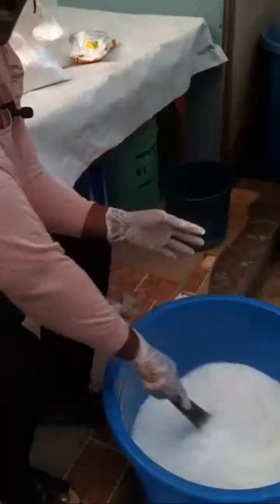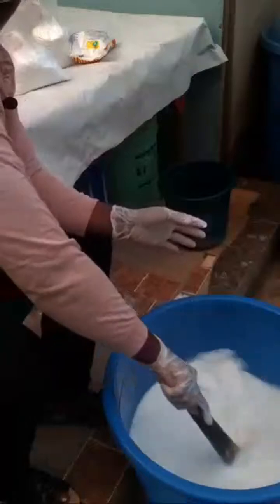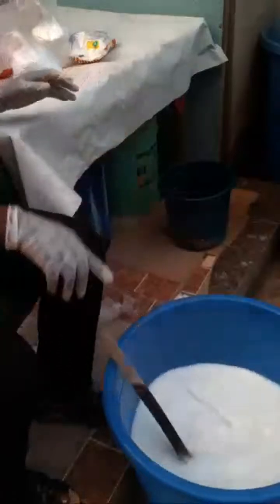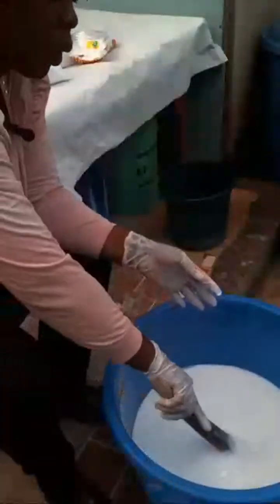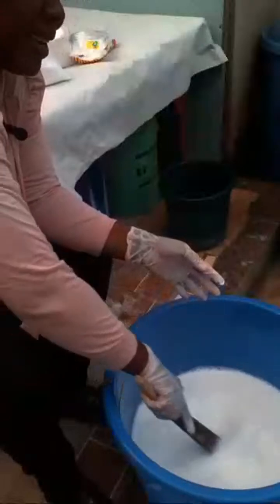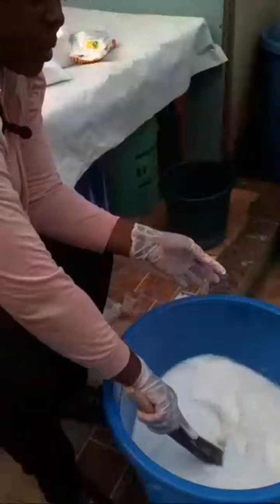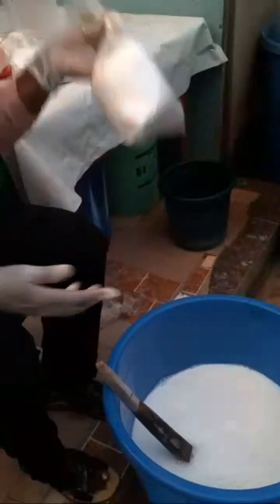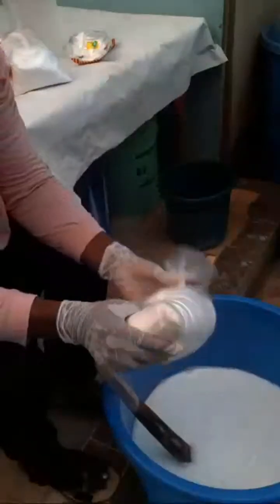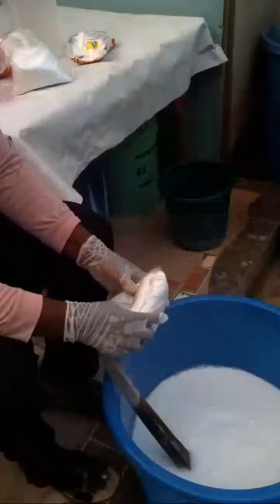Then the next chemical I'm going to be adding is the, oh, sorry, it was this thing I first started with. I started with chlorine, then the caustic soda solution. Now I'm going to add my soda ash to it. This is soda ash. I'm going to cut it and add it to the production.